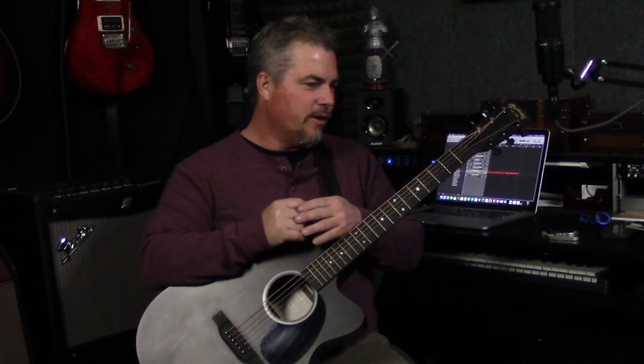Let's do one more here, completely different key. Threw a little quick chord in there on you, but that was a 1, 5, 4, and a quick 5 back to 4, and then repeated that one.